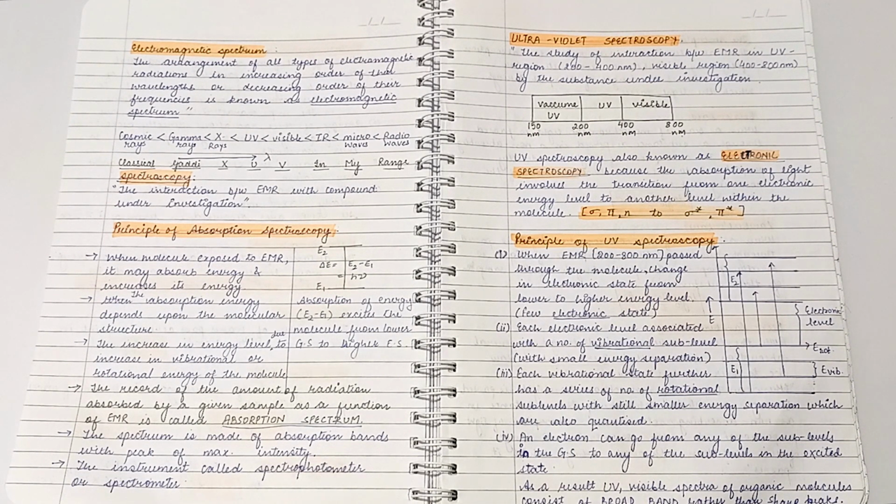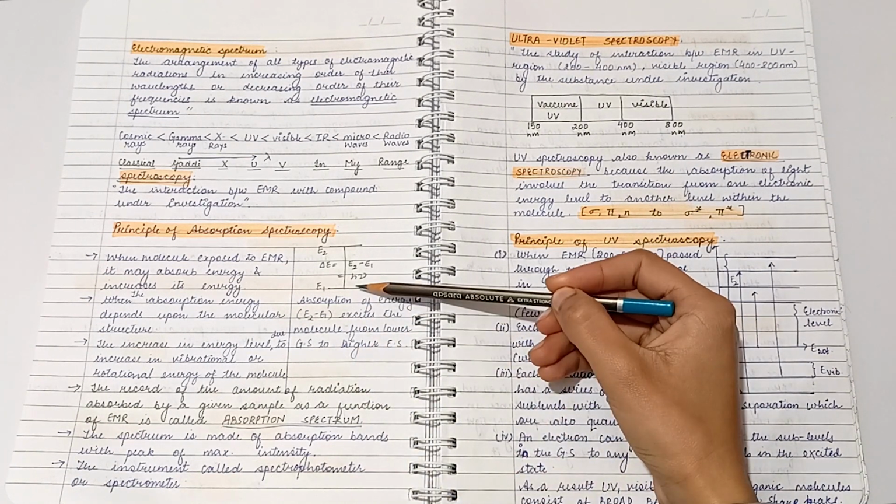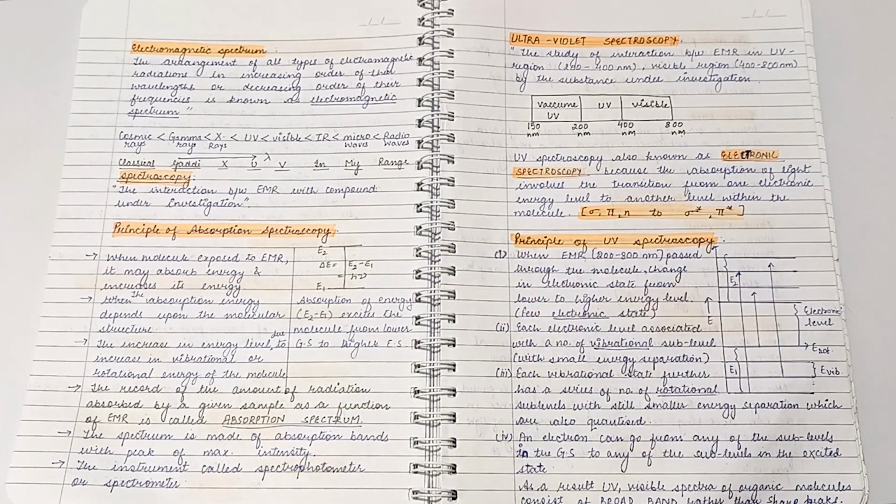The record of the amount of radiation absorbed by a given sample as a function of electromagnetic radiation is called absorption spectrum. The spectrum is made of absorption bands with peaks of maximum intensity, and the instrument which is used for this is called a spectrophotometer or spectrometer. Absorption of energy leads to excitation of a molecule from a lower energy level to a higher energy level.